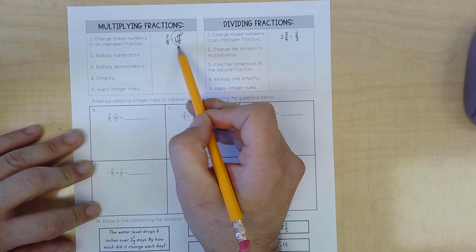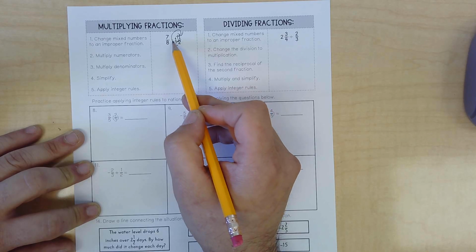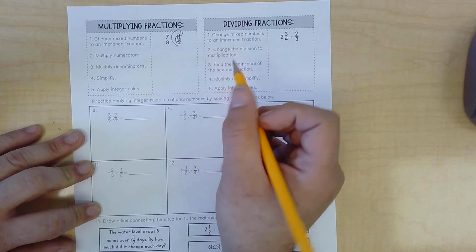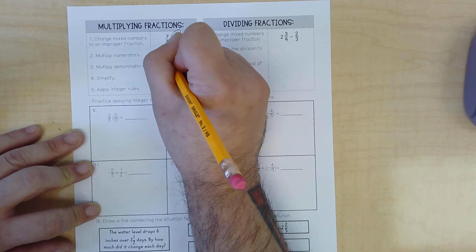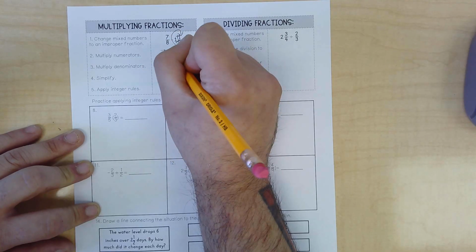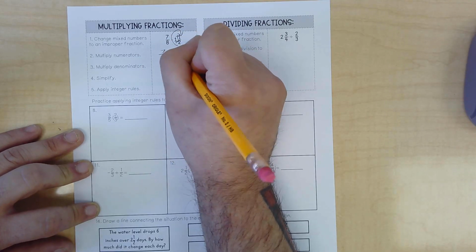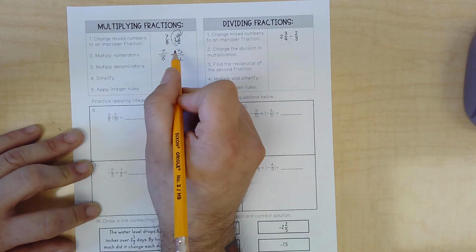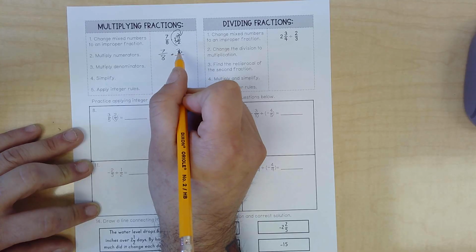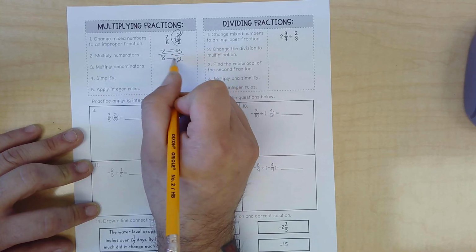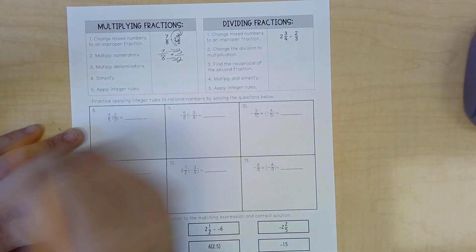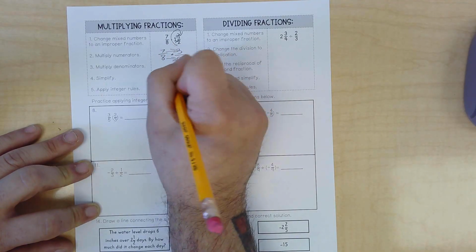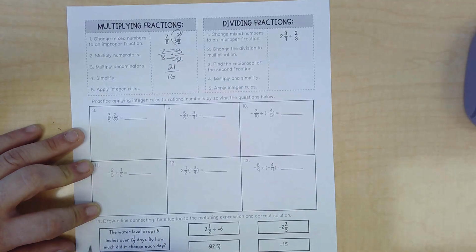So as I'm walking around, I see 2 times 1. That's going to give me 2 plus 1. That's going to give me 3. So now I have 7/8 times 3 over 2. Cool. We're going to multiply our numerators and our denominators. We're going to end up with 21 over 16.